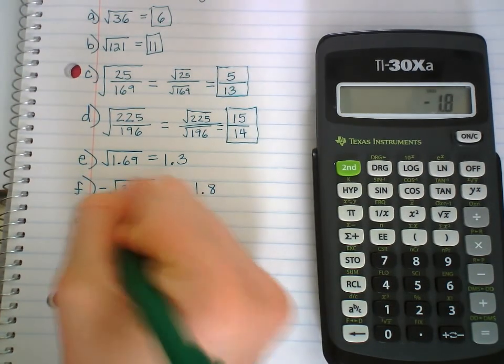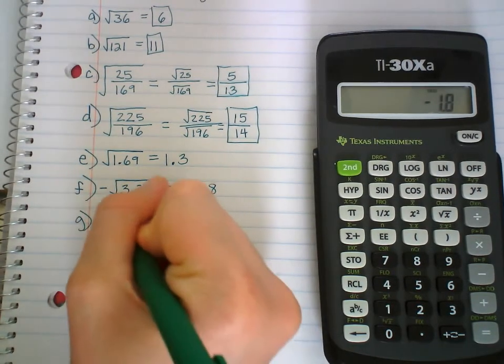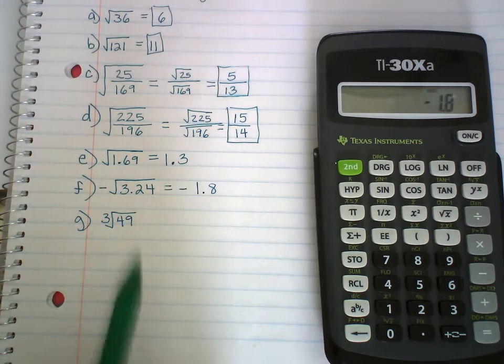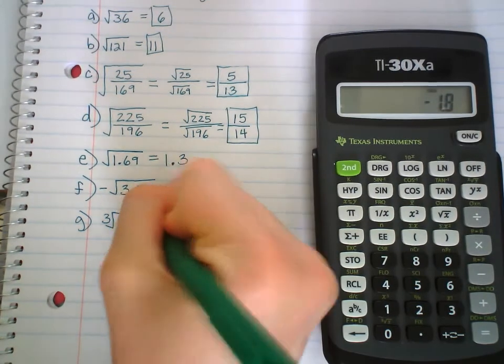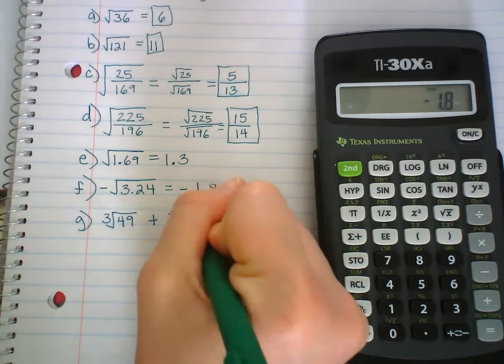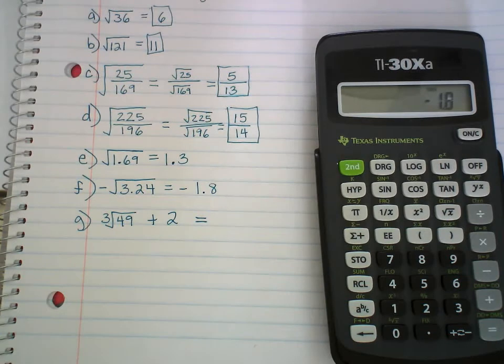Now sometimes you'll have it with a number out front. So that means the square root of 49 is being multiplied by 3. And then we want you to add 2 to that. So try to do this one. Try to think, what is that going to be? What is that going to equal?